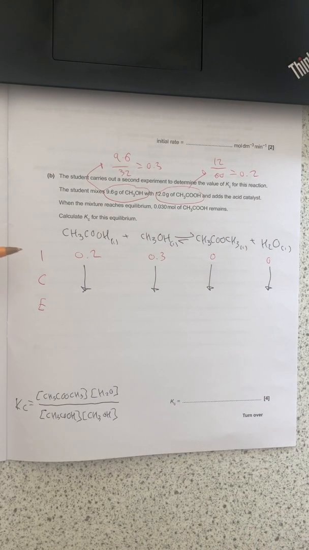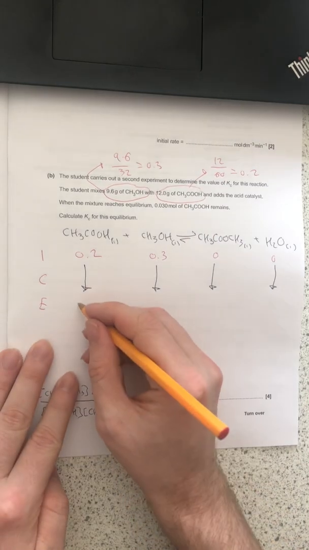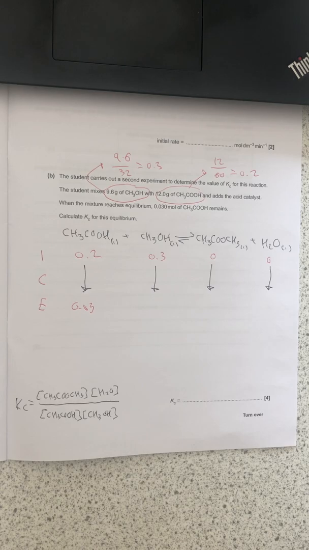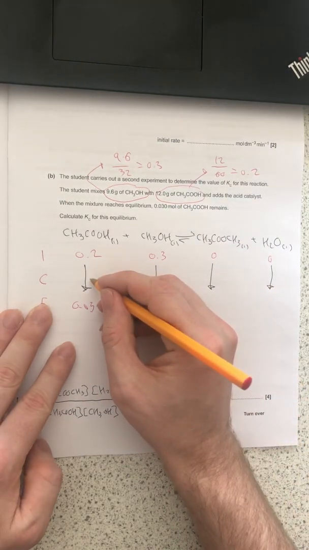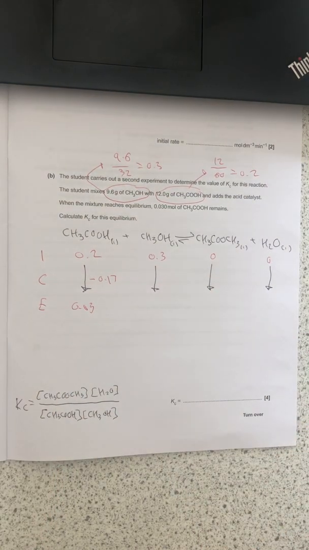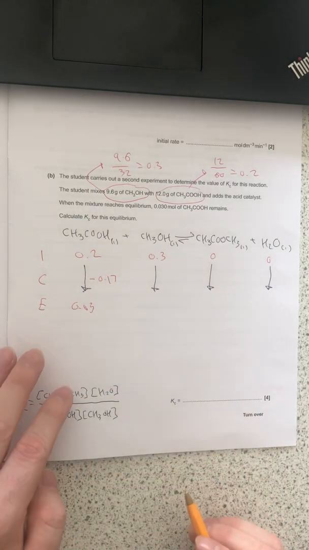So the question will give you the initial moles, or a way of finding out the initial moles. It will also tell you one of your equilibrium moles. So we can see here it's told us the equilibrium moles of ethanoic acid, 0.03. We can use that to take into account the change of moles there, which would be minus 0.17, because that's the difference between 0.2 and 0.03. So just get a calculator.